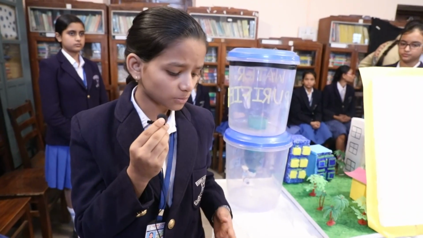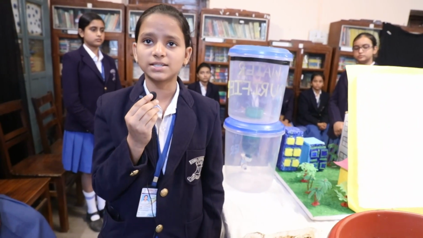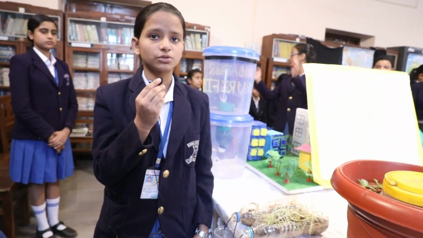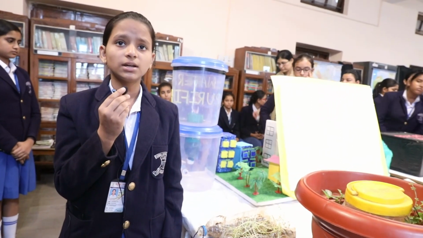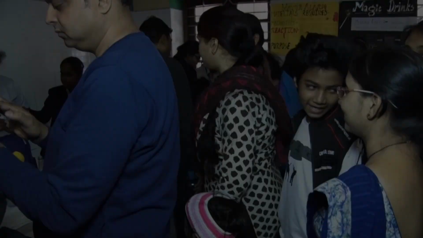Good morning. This model is of soil erosion, represented by the students of class 7A. Soil erosion is the removal of topsoil by the different agents of erosion like wind, running water and human activities. Thank you.